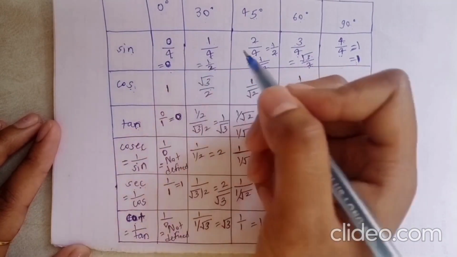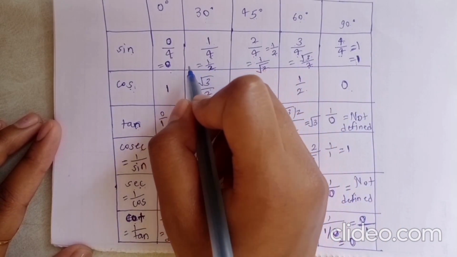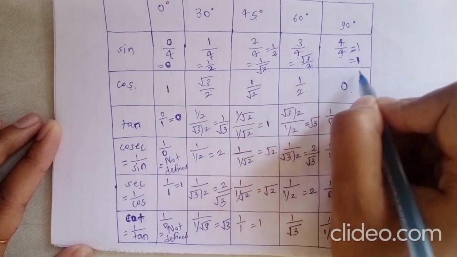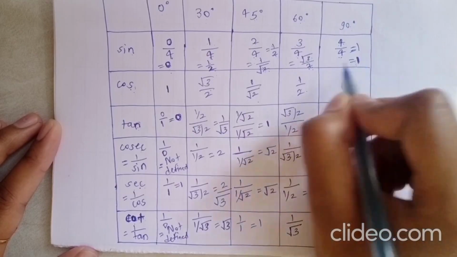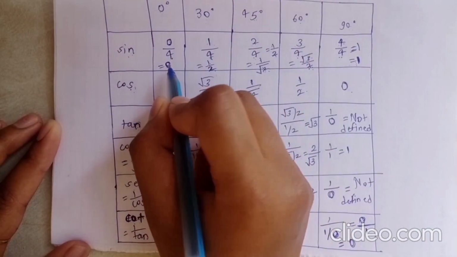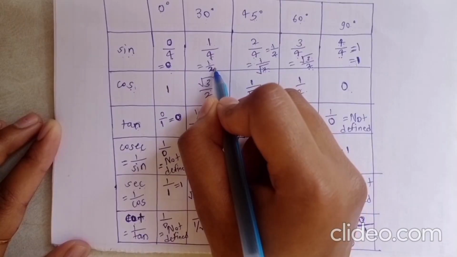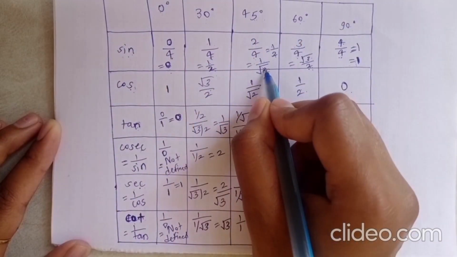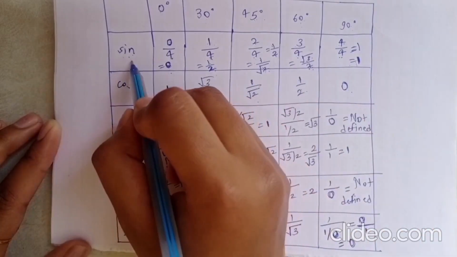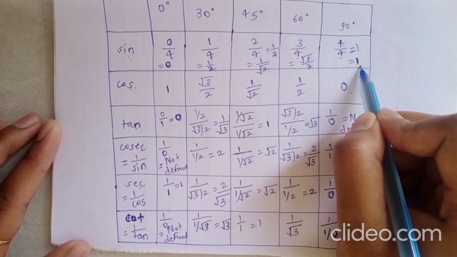And after that take a square root of values. So final values are 0, 1 by 2, 1 by root 2, root 3 by 2 and 1. What is the meaning of this value? It means that sine 0 degree is 0, sine 30 degree is 1 by 2, sine 45 degree is 1 by root 2, sine 60 degree is root 3 by 2, sine 90 degree is 1.